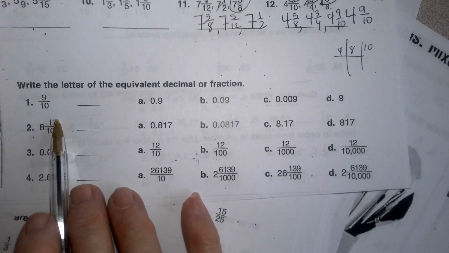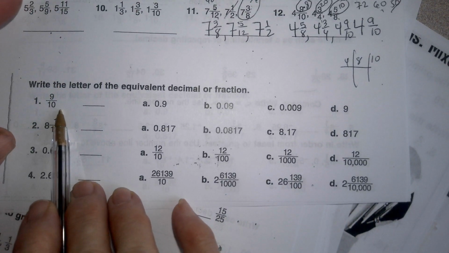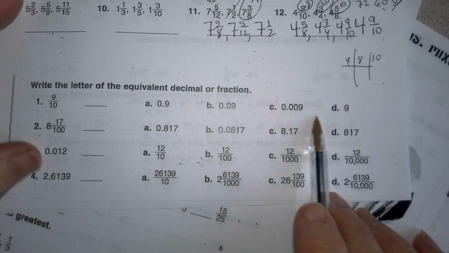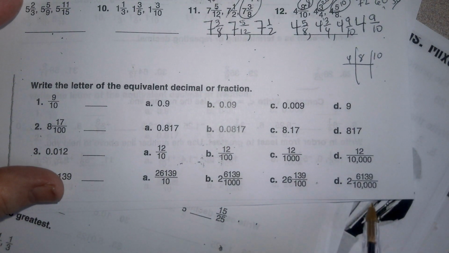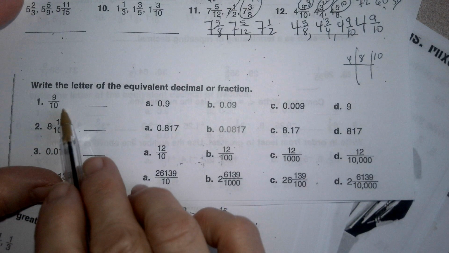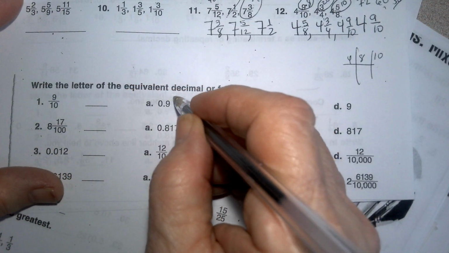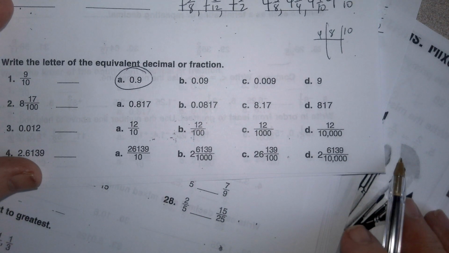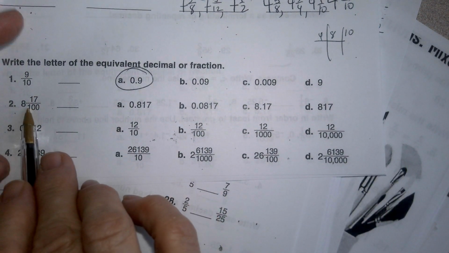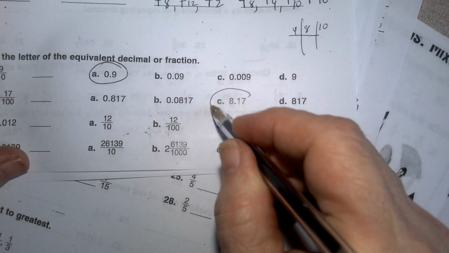And then these should be easy. Which one is the correct decimal? A, B, C, or D? Is he right? 9/10, 9/10. That is correct. Which is the correct one for number 2? It's 8 and something. Yeah, 1700ths.